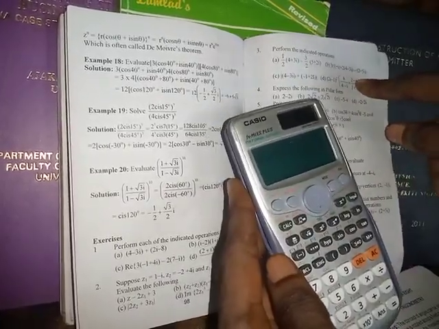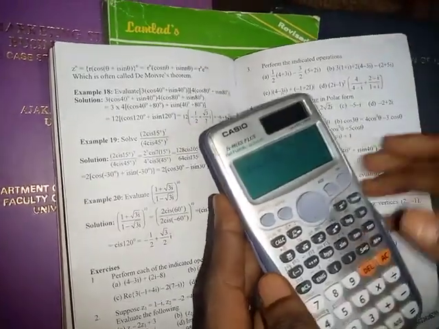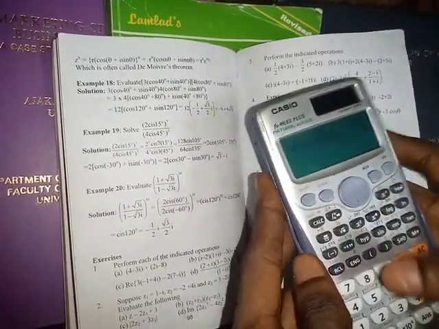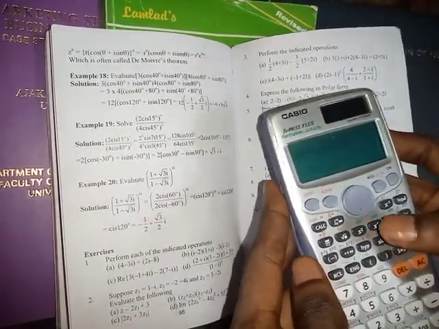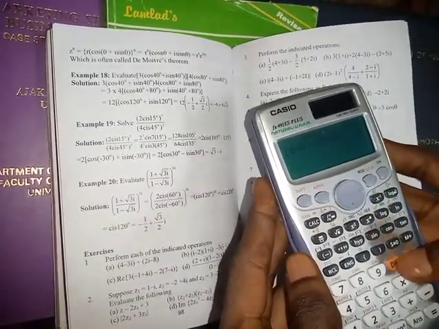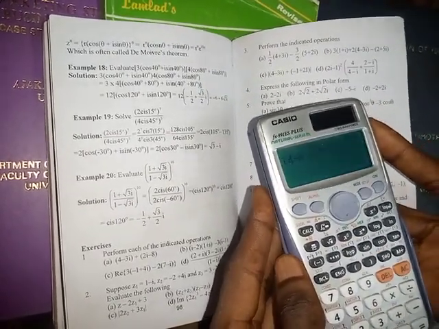I store this one as B, and this one as C. Right? So the B is for 2 minus I, divided by alpha C, which is 1 plus I. I already stored them, so I can just press equal to. I will eventually have my answer as what? 3. That is all.